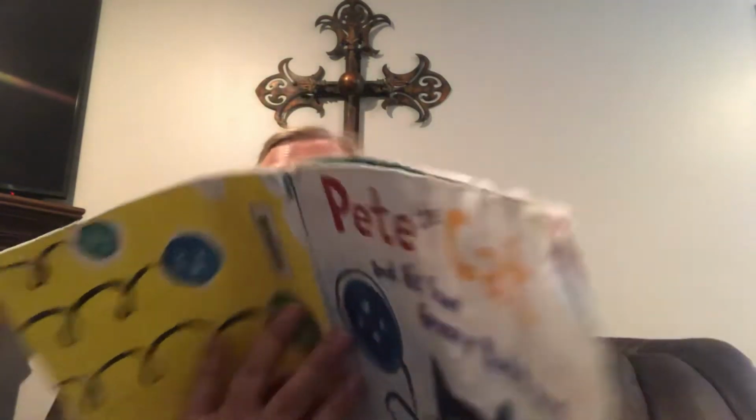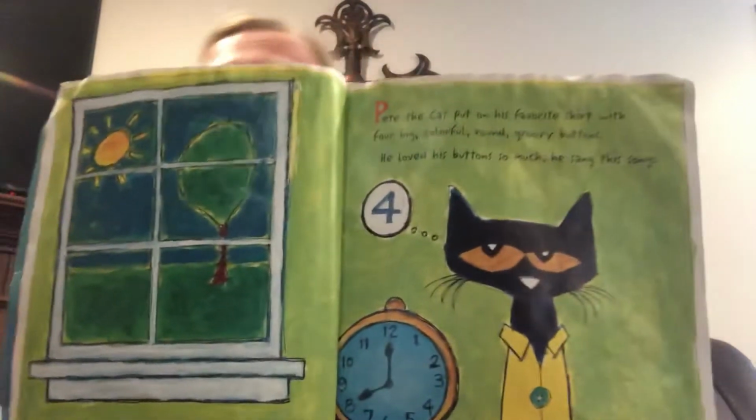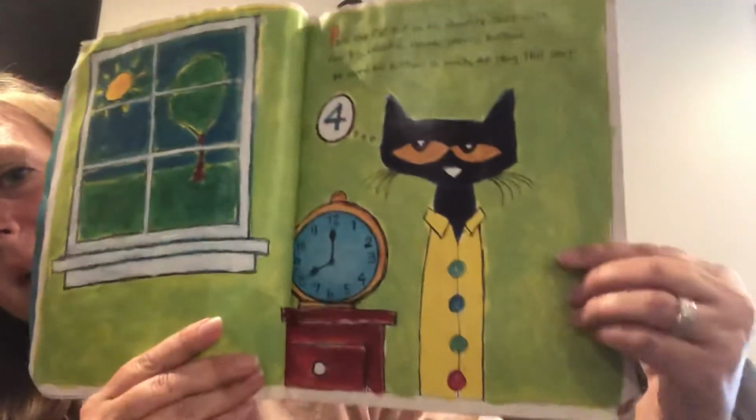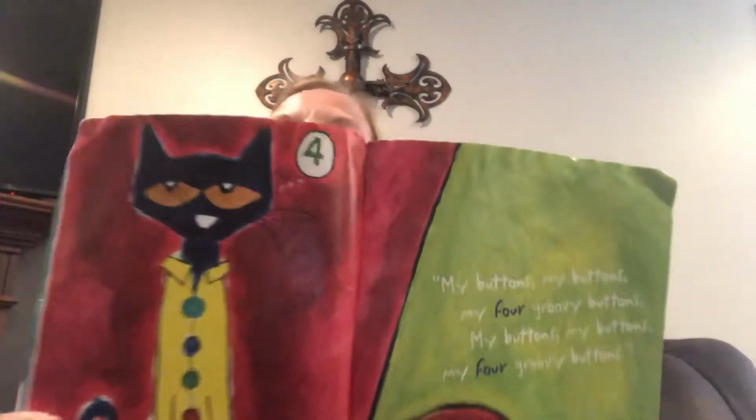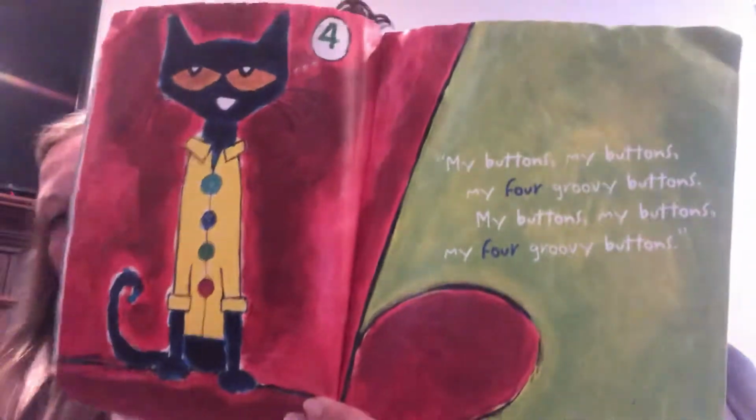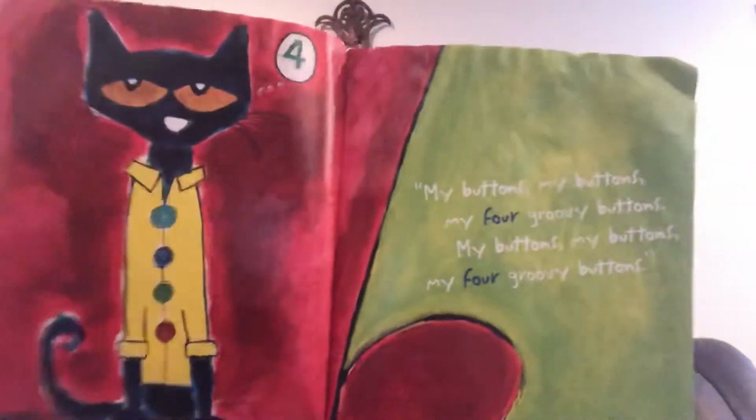Lots of pages to flip through. Pete the Cat put on his favorite shirt with 4 big, colorful, round, groovy buttons. He loved his buttons so much, he sang this song. See his buttons? 1, 2, 3, 4. My buttons, my 4 groovy buttons. My buttons, my 4 groovy buttons.